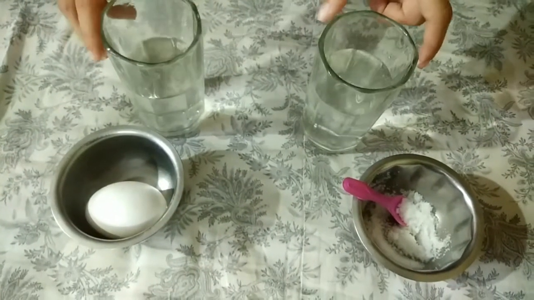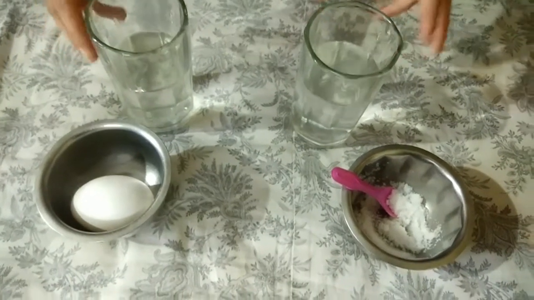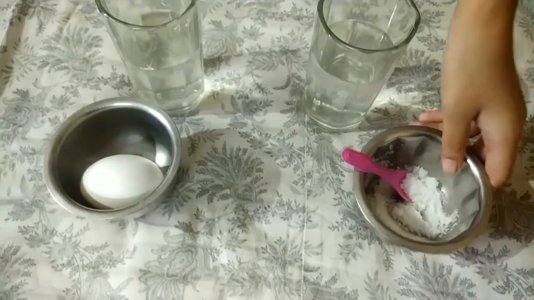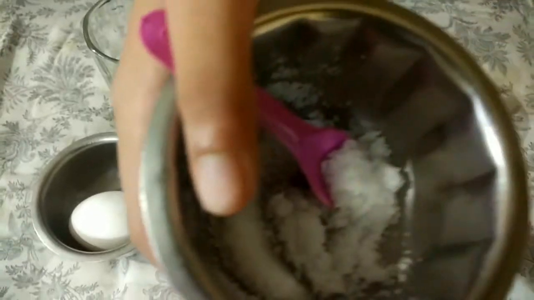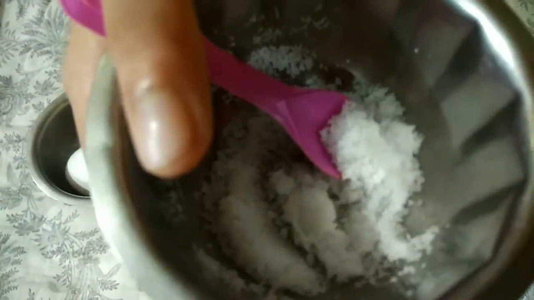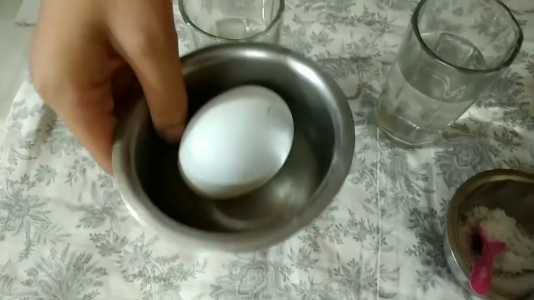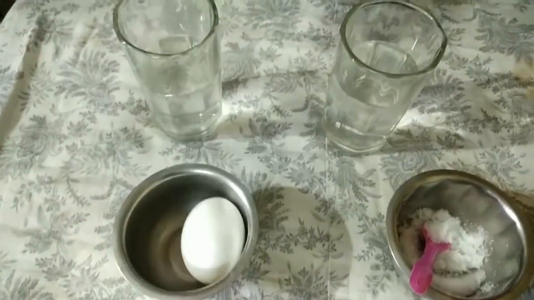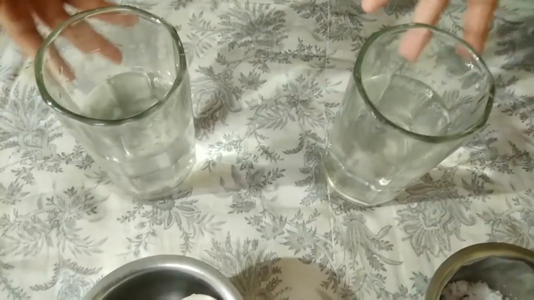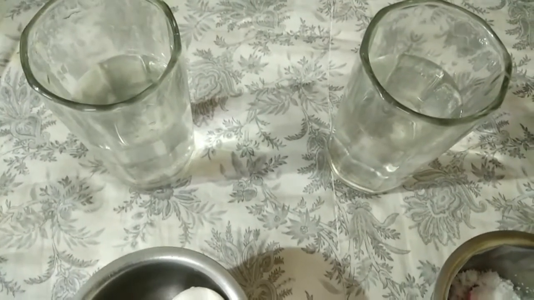And let's get started. Here I have the requirements: 2 tumblers containing water, a bowl containing salt, a spoon, and an egg. These two tumblers contain fresh water.